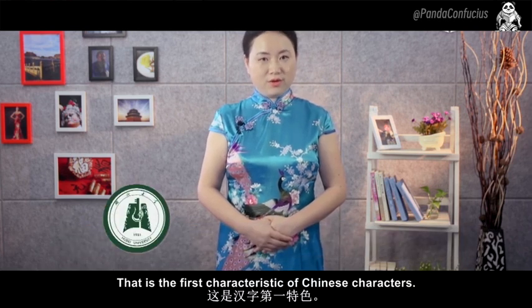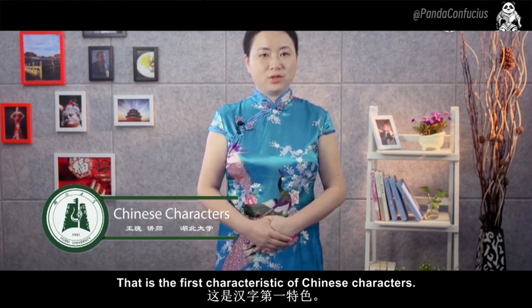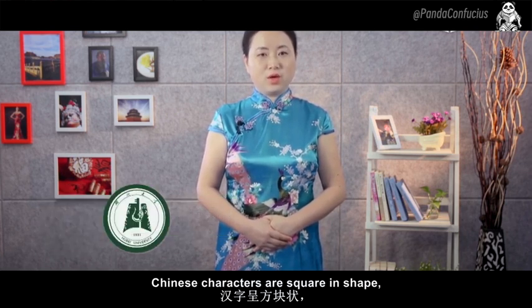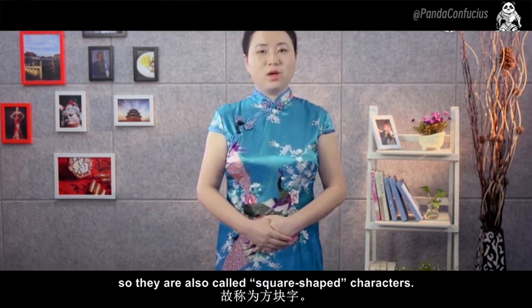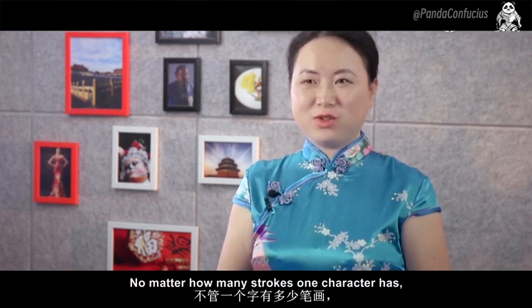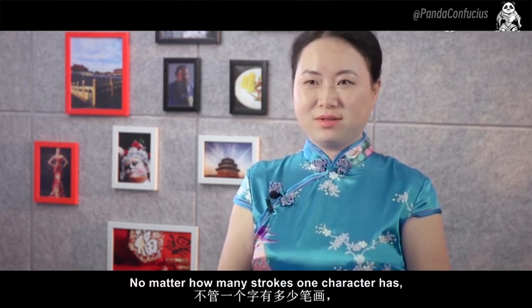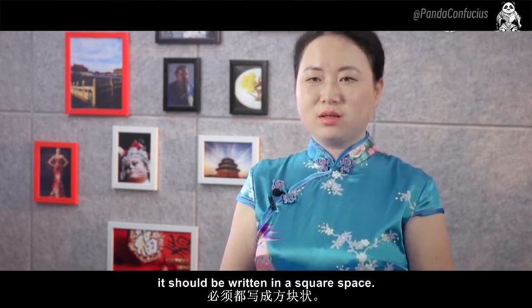That is the first characteristic of Chinese characters. Chinese characters are square in shape, so they are also called square-shaped characters. No matter how many strokes one character has, it should be written in a square space.